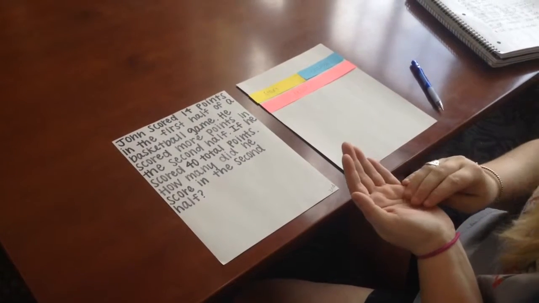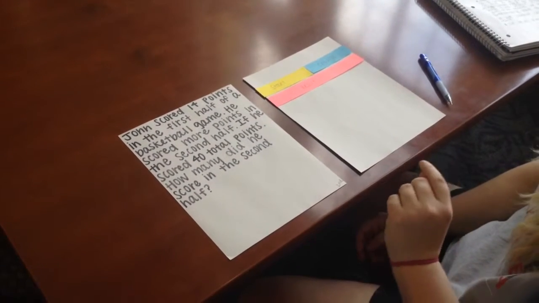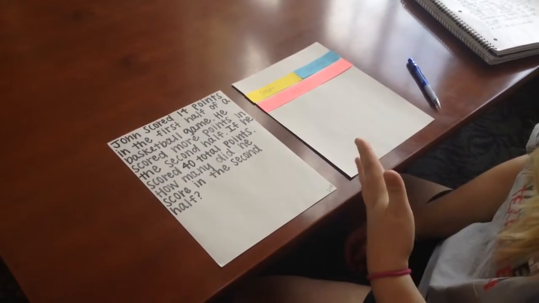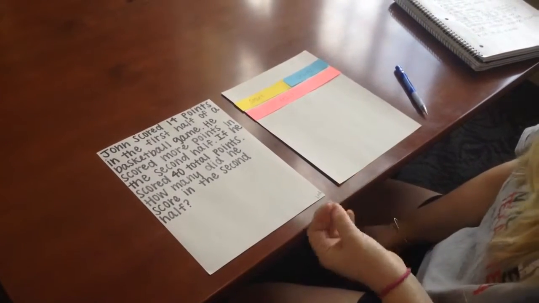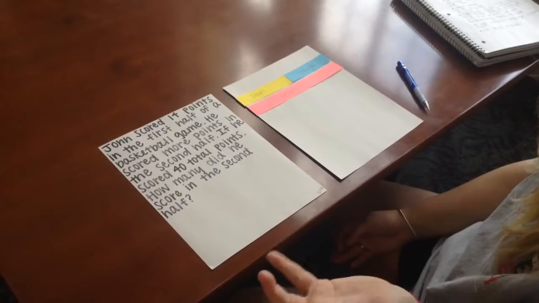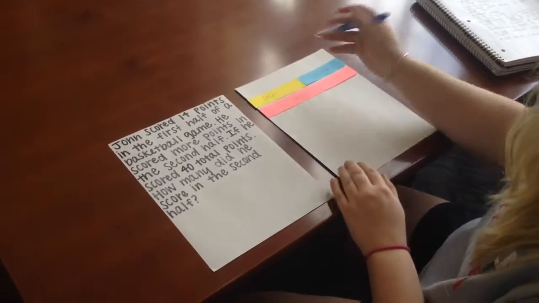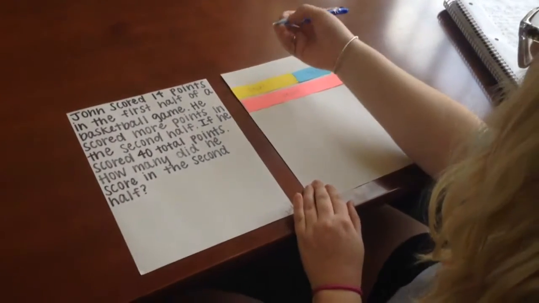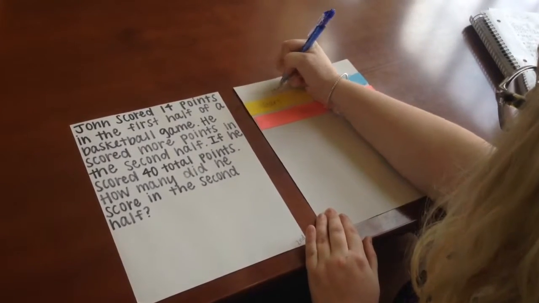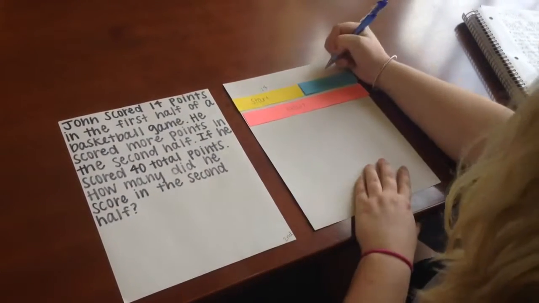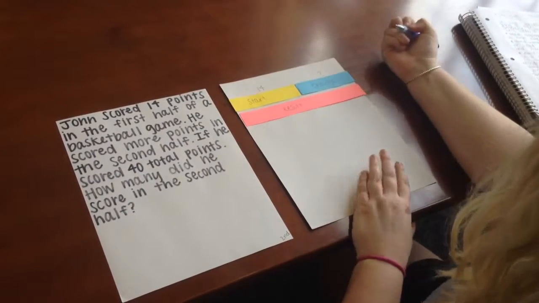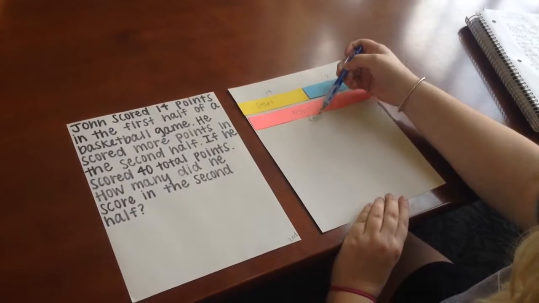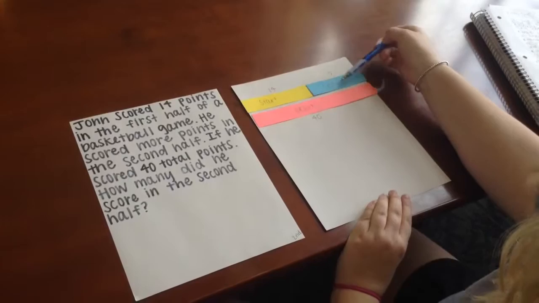And a common misconception is students feel the need to subtract or feel the need to add when really they are subtracting, and they think since it's a join problem that automatically means add. So we're going to use our linear model for a join problem, and our start is 14 points. We don't know our change, which is the number of points he scored in the second half, and our result is 40 points. So we're going to subtract 40 minus 14 to find our change.